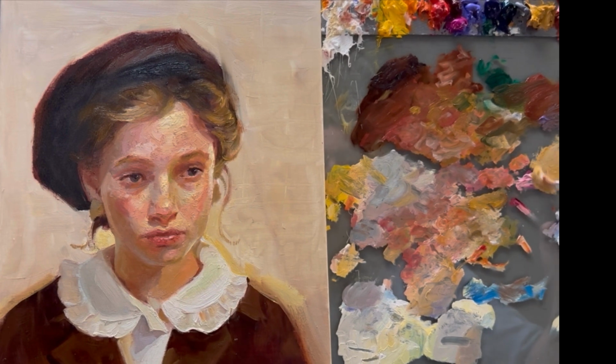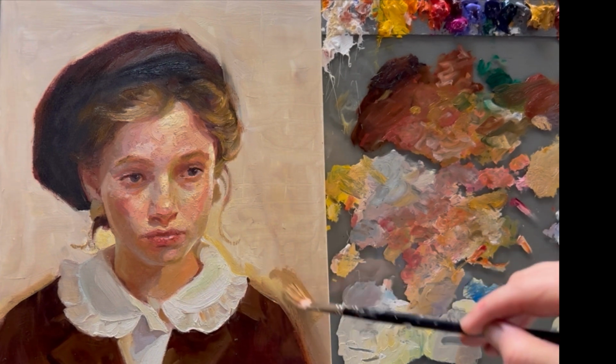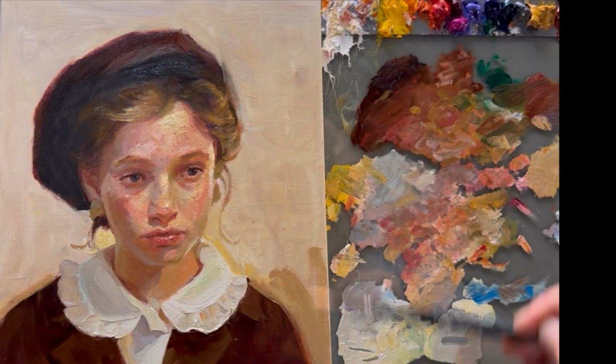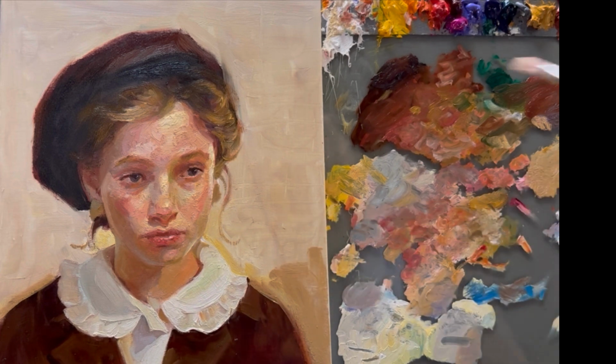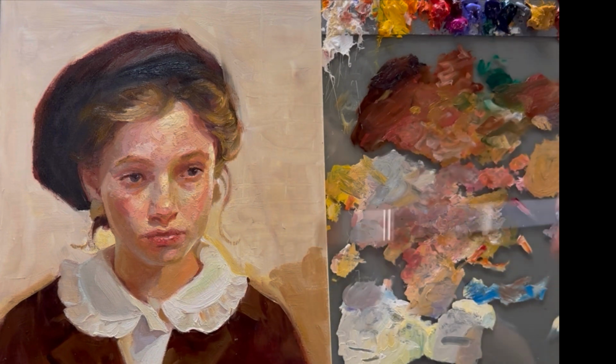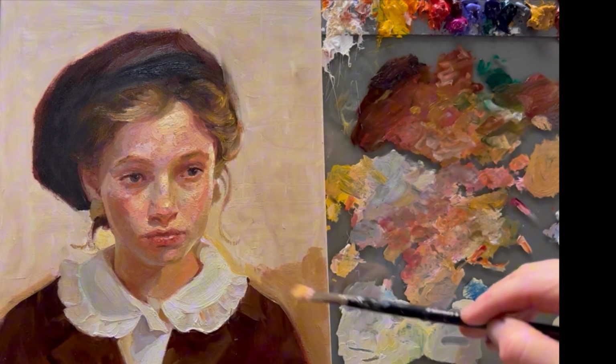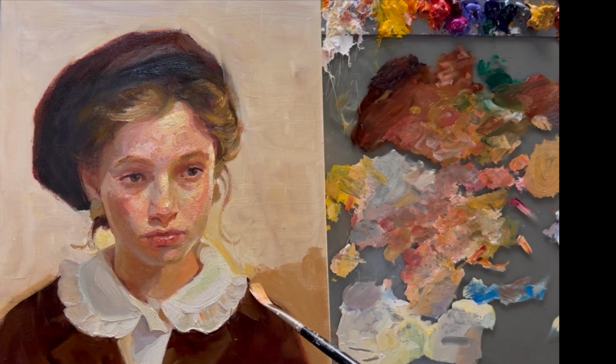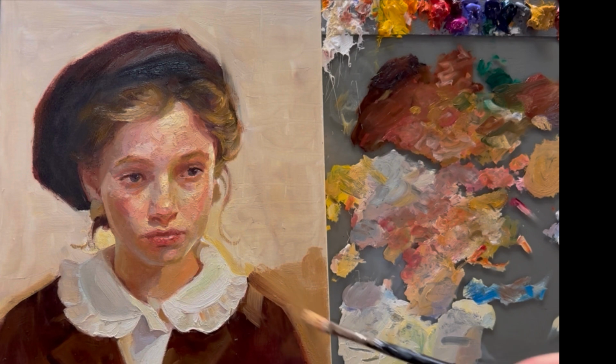Possibly make this background a little bit warmer using the same ochre and then breaking through the edges.